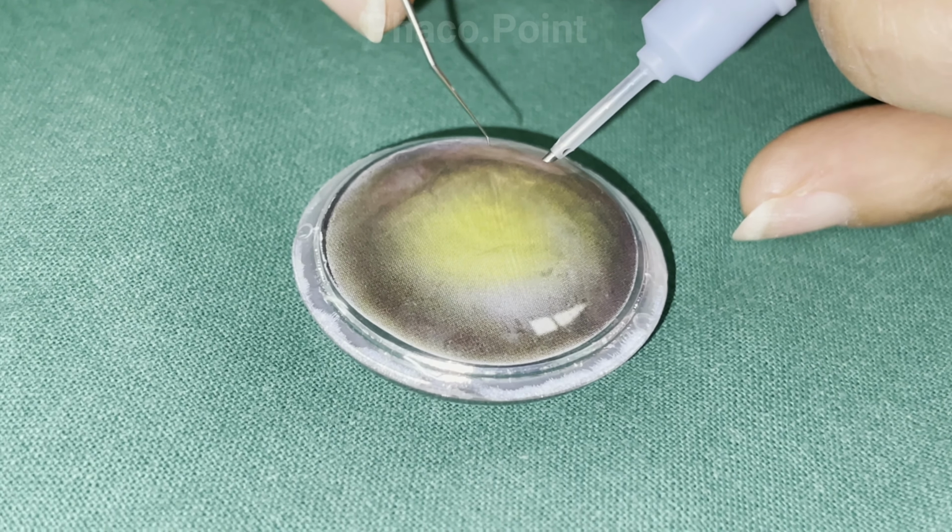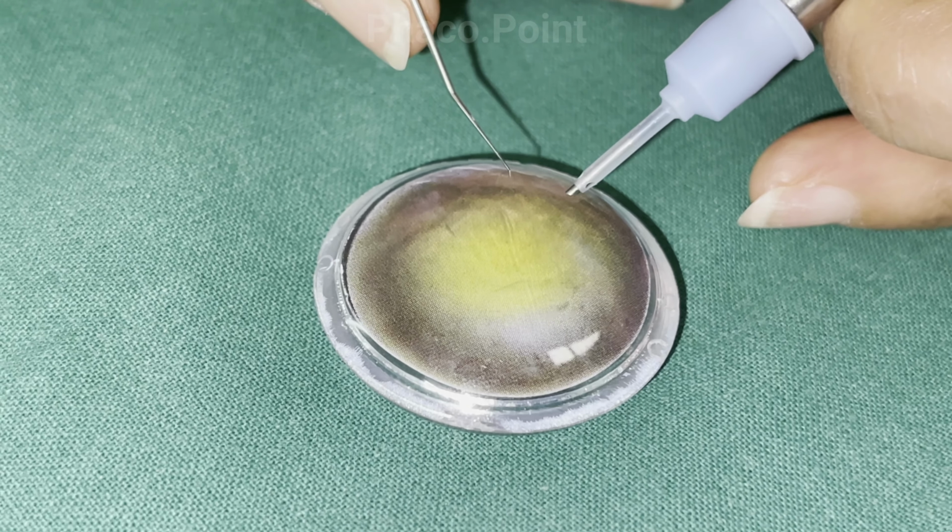Your foot pedal is currently in position 1. You move to foot pedal 2, which is aspiration, still no movement of the tip. And then you go to foot pedal 3, which is the onset of Phaco emulsification.